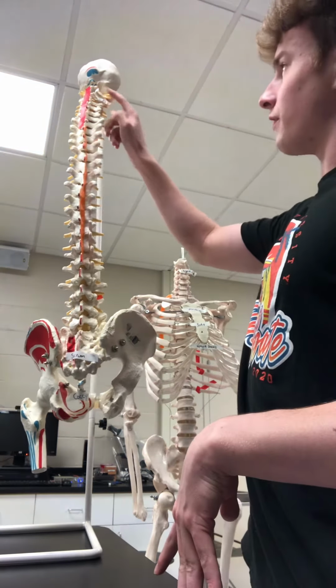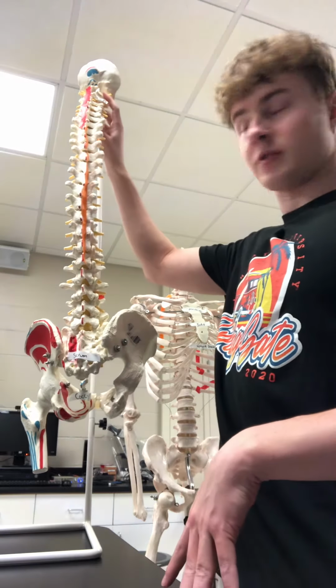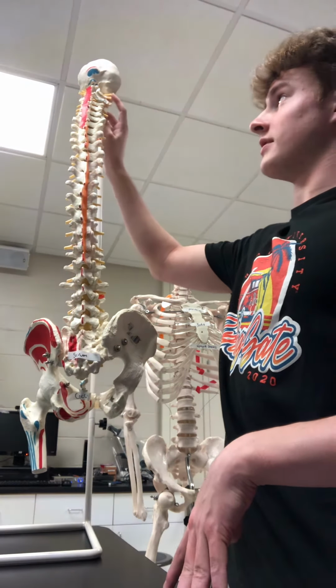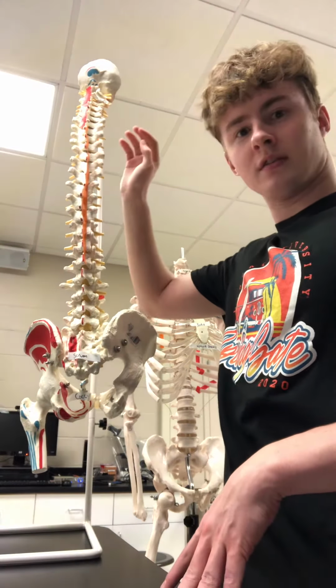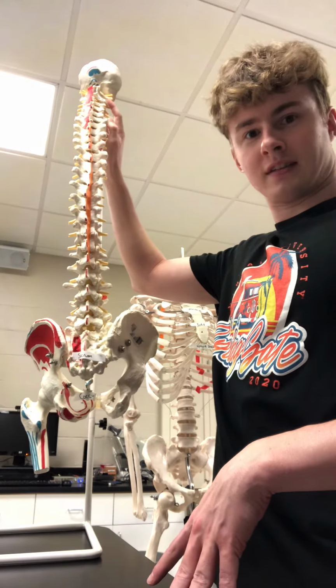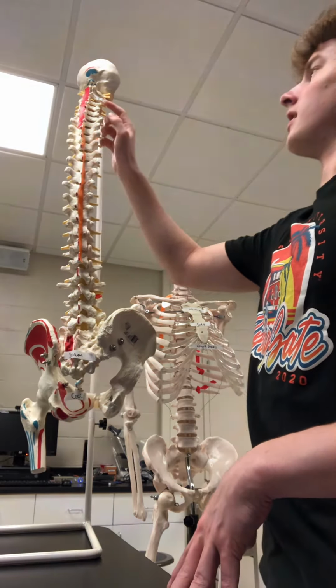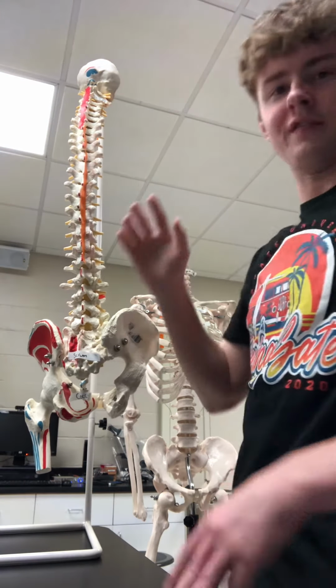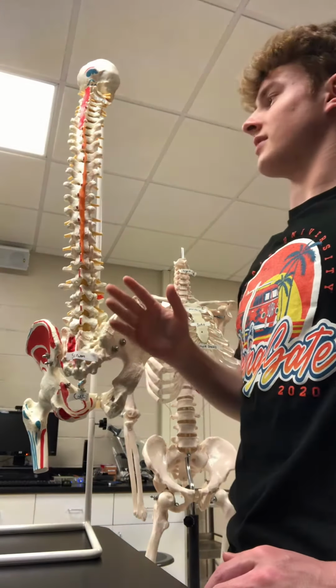But your first cervical vertebra actually has a different name, which you guys need to know, and that's called your atlas vertebra. And similarly with the second one, which is called your axis vertebra. And then onwards from there, you have 5 more cervical vertebrae to make the 7.